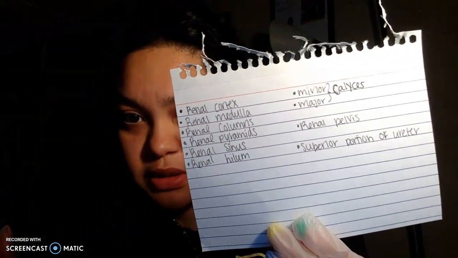Today we are going to be doing the sheep kidney dissection. This will be the flashcard I'm using. Okay, so we're going to begin with the renal cortex, which is the white part right here that we see compared to the gray. So it'd be from here to here. That part right there is the renal cortex.